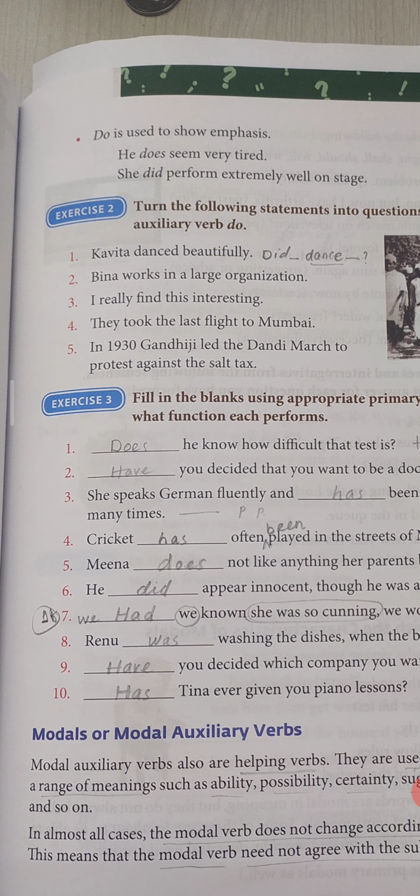And here the subject given is he. If we take the form of the auxiliary verb do, because it is third person singular, it should surely be does. Does he know how difficult the test is?